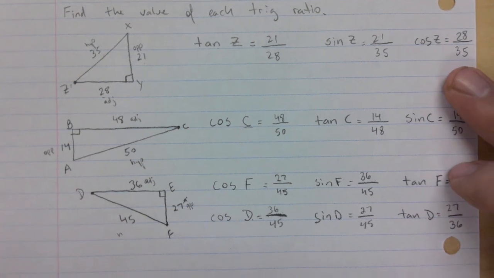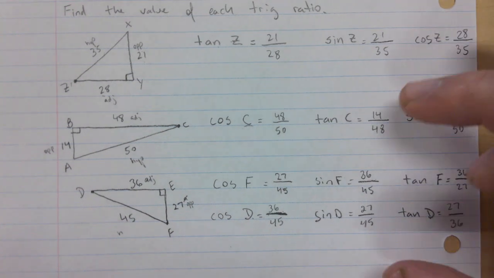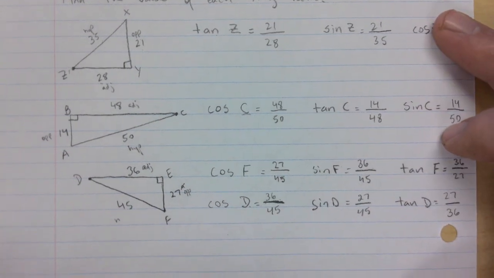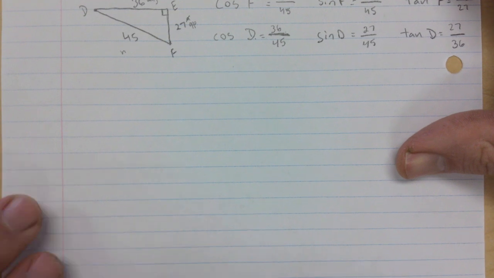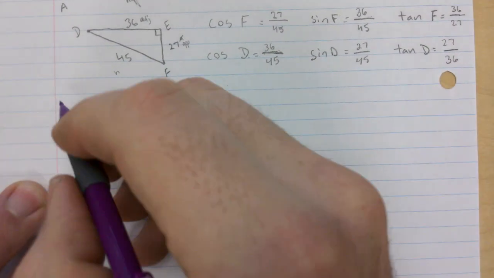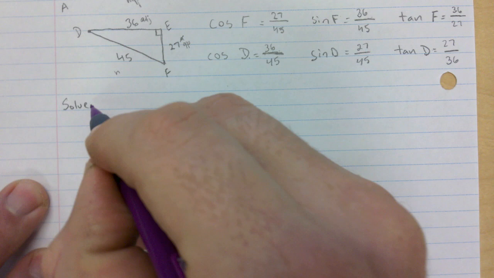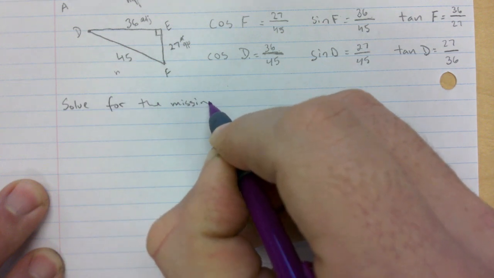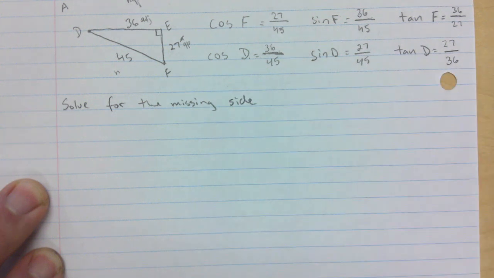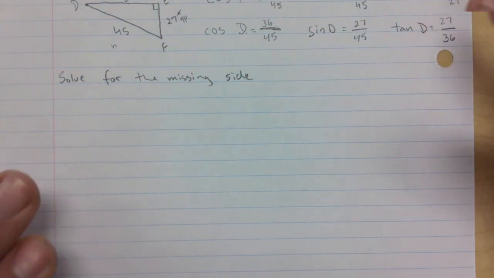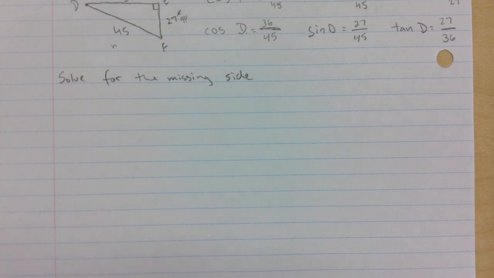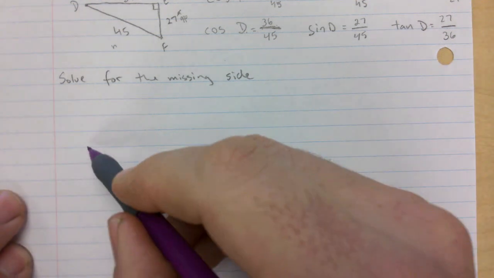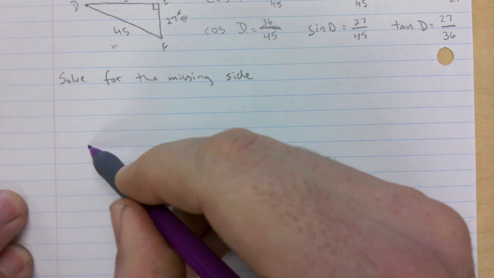Let's do some solving here. So this is just trig ratios, putting down the numbers as they're supposed to go. And so let's do some solving for the missing side. And what I'm going to do here is I'm going to give you maybe 3 questions. I'm going to stop, ask you to solve them, and then I'll solve them with you. Okay? So here you have your first triangle.